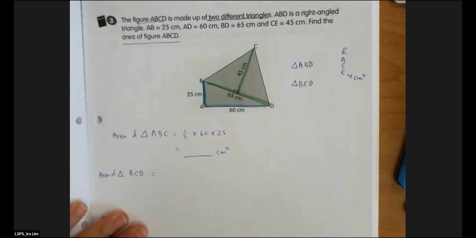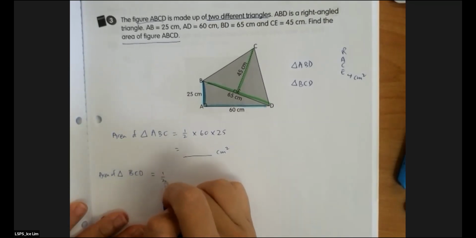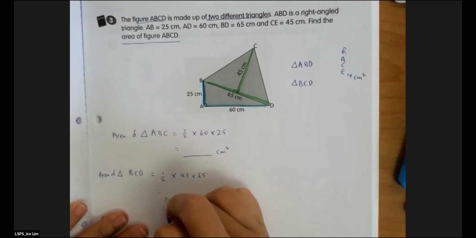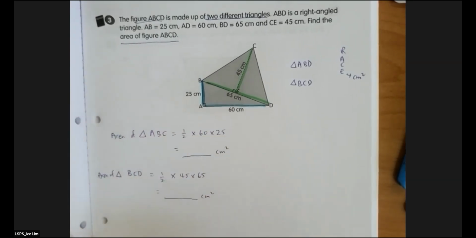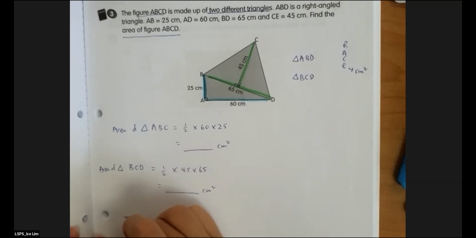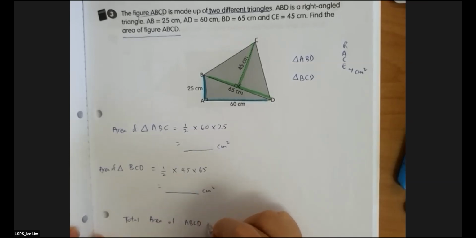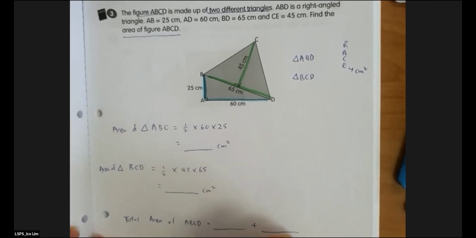For triangle BCD, we have half times base times height, half times 45 times 65. This gives you a certain answer, square centimeter. After that, you find the total area of figure ABCD, you add these two together.